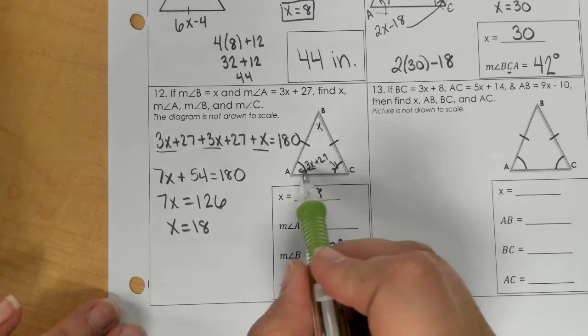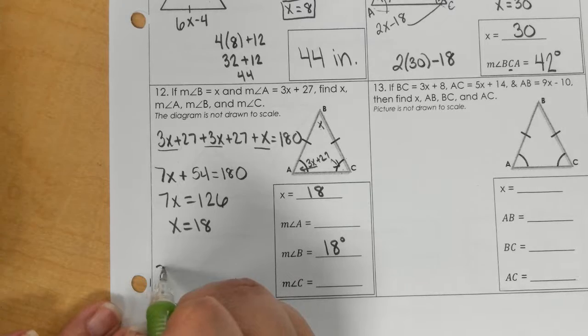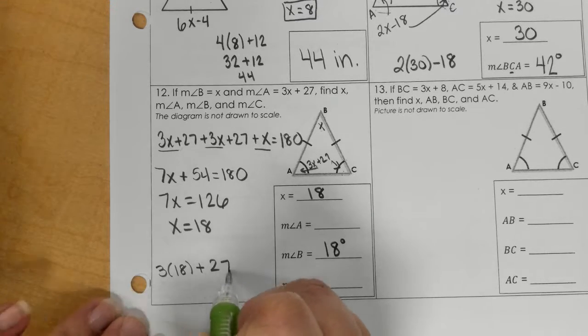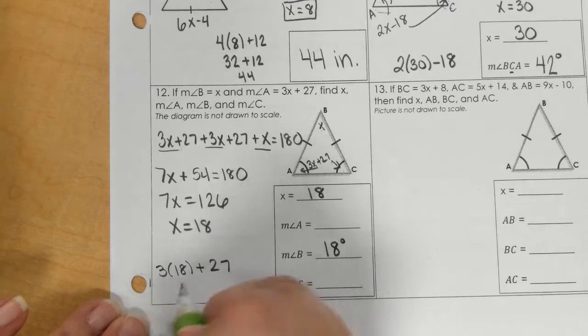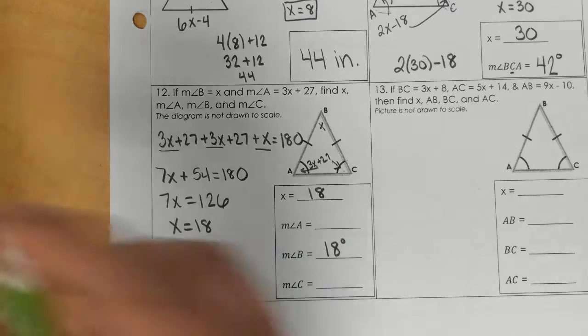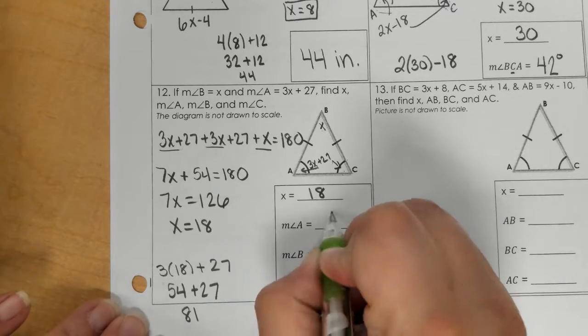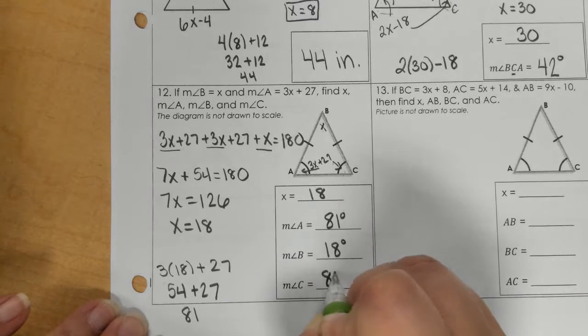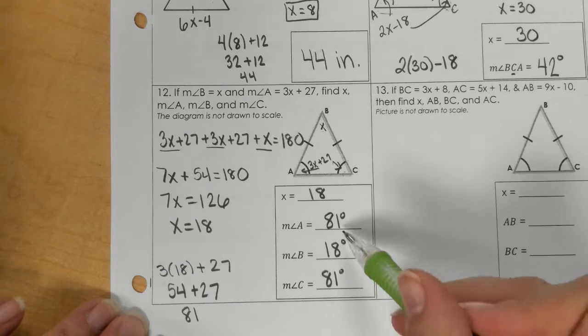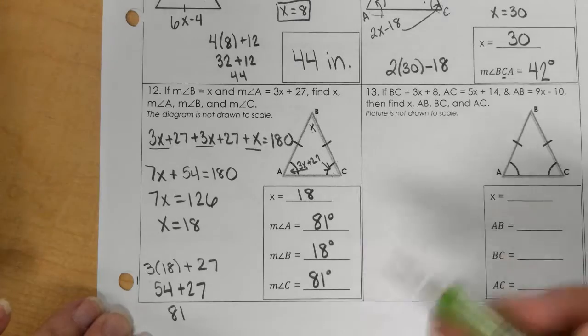Okay, and then since these are the same, I would just do 3 times 18 plus 27. And that's 54 plus 27, which is 81 degrees. So 81 plus 81 plus 18 does get back to 180, so we checked it, make sure it looks good, it's right.